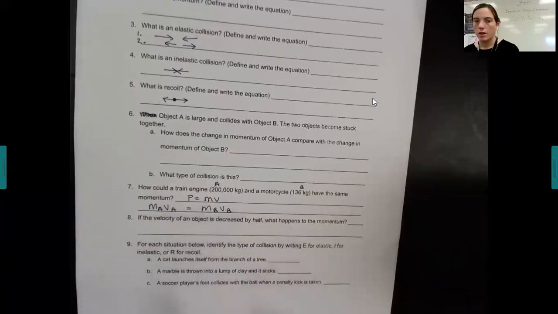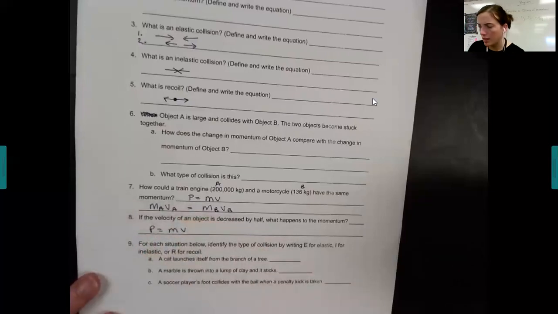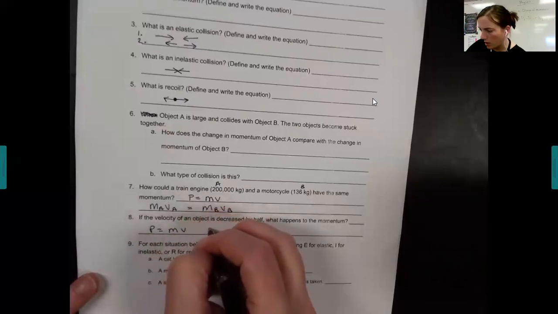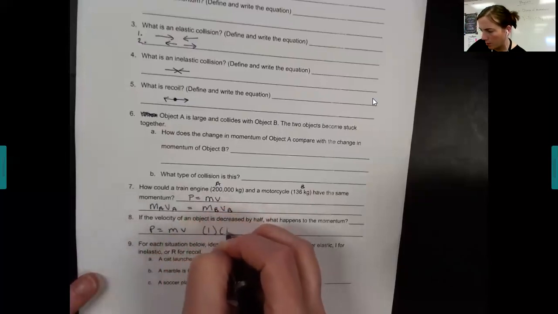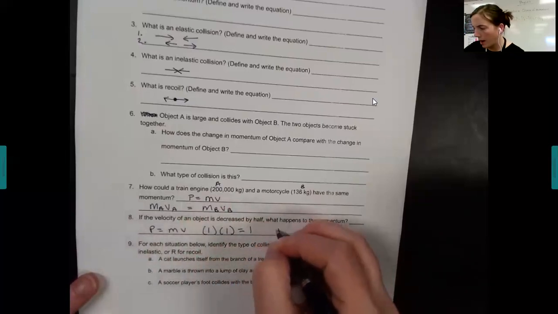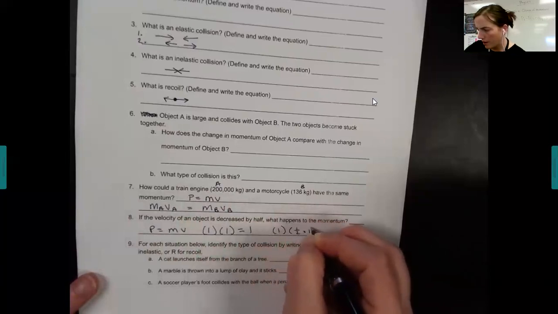Okay, number 8, if the velocity of an object is decreased by half, what happens to the momentum? Okay, so again, momentum is mass times velocity. So if we had both of those as 1, 1 times 1 is equal to 1. But now we have the velocity decreased by 1/2.